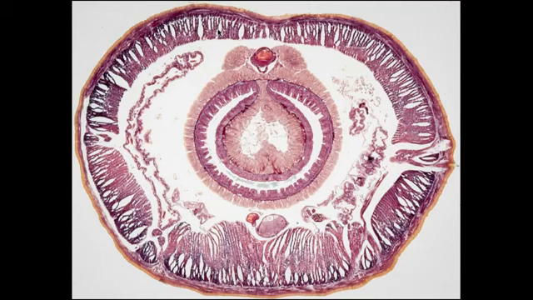You can't see any chetae in this model, but you can see in some locations where they would be if they were in this particular view. The white space, of course, is the coelom. And here is one of the two metanephridia in this section. The one on the right is not quite so clearly indicated.